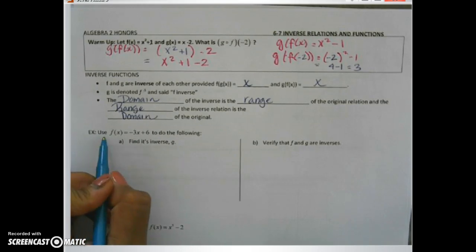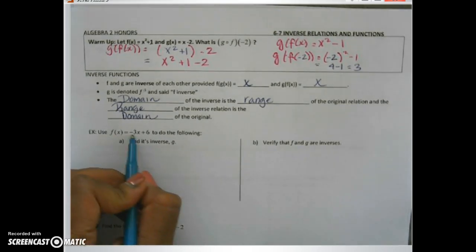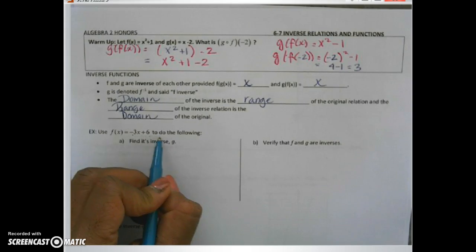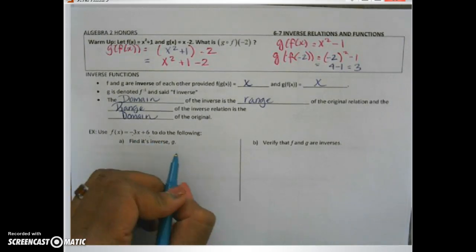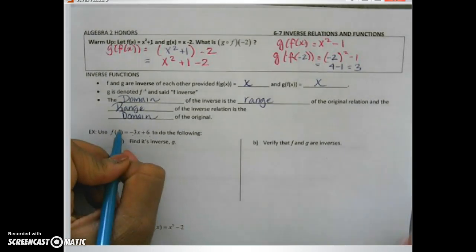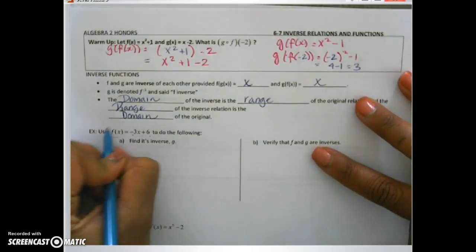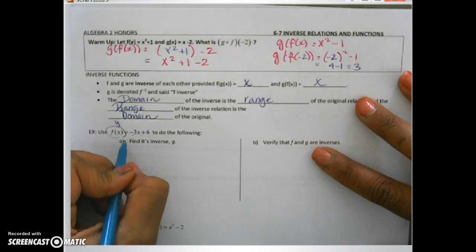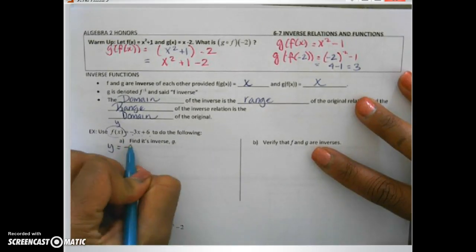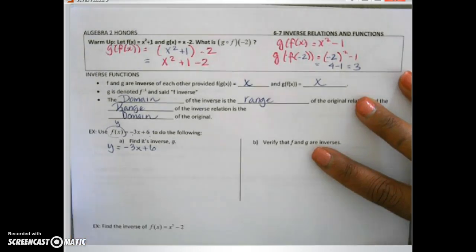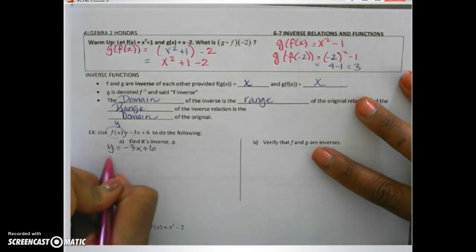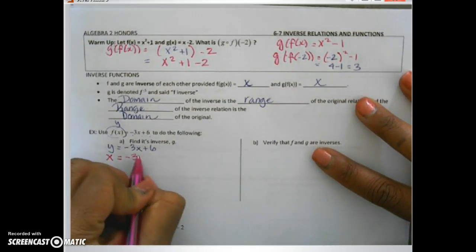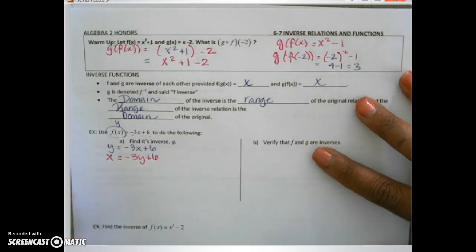For example, if I have f of x is equal to negative 3x plus 6, let's use this function to do the following. Number 1, find its inverse g. So first thing I want to do, just to help me out, is I'm going to change this f of x to a y. So y equals negative 3x plus 6. Now, in order to find the inverse, because the domains switch, I'm going to switch them. X equals negative 3y plus 6.